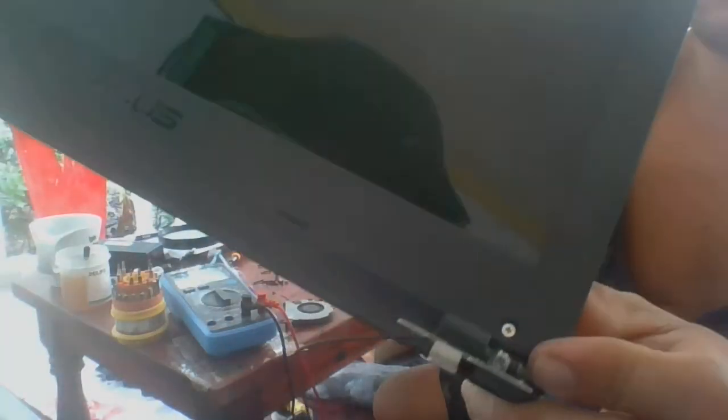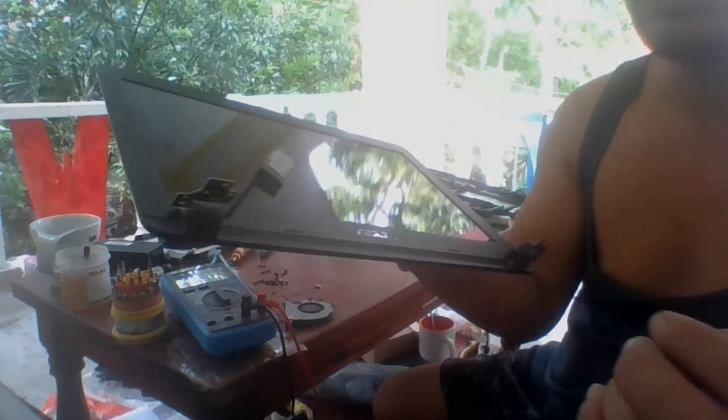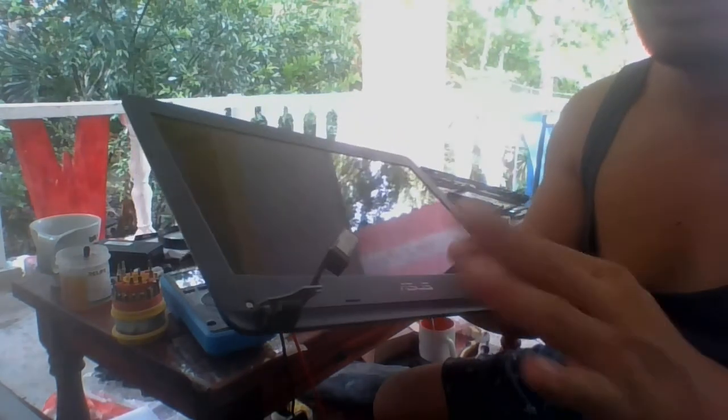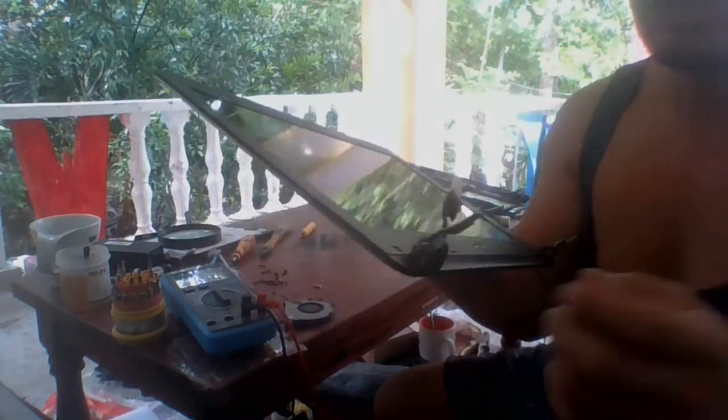So take note that if there is a break hole there, meaning it has screws on both sides. So you need to look for the screws. So yung ASUS meron yun. So common yun.